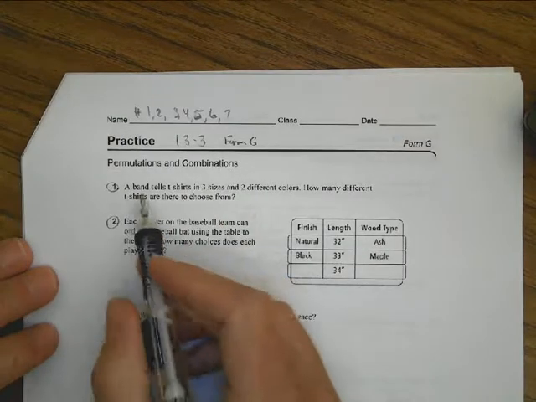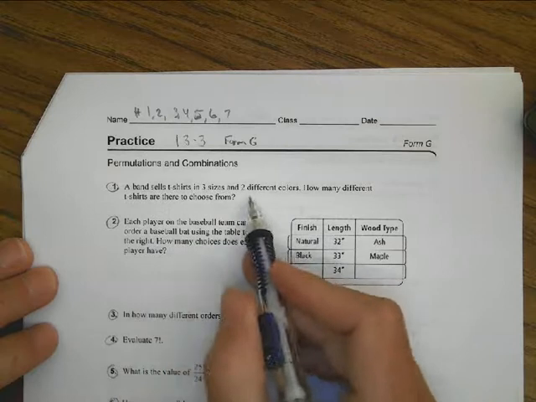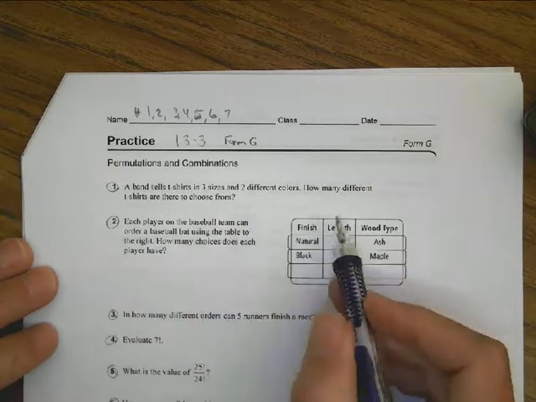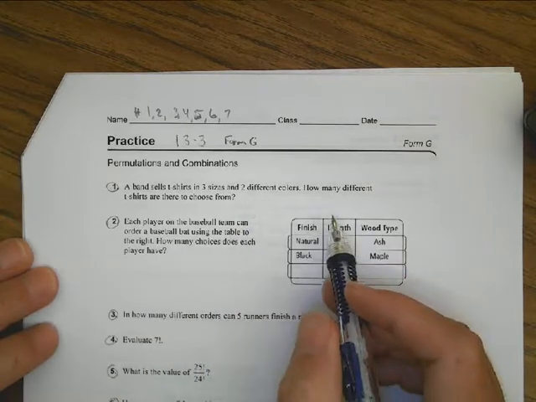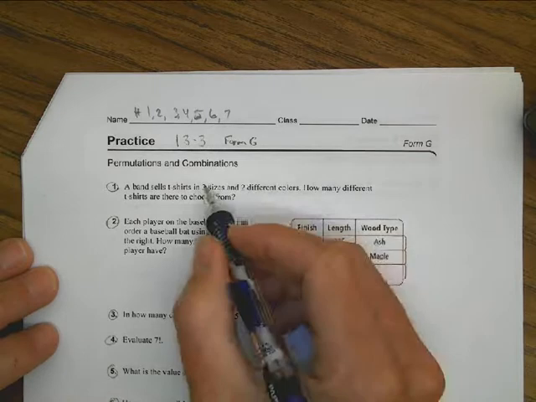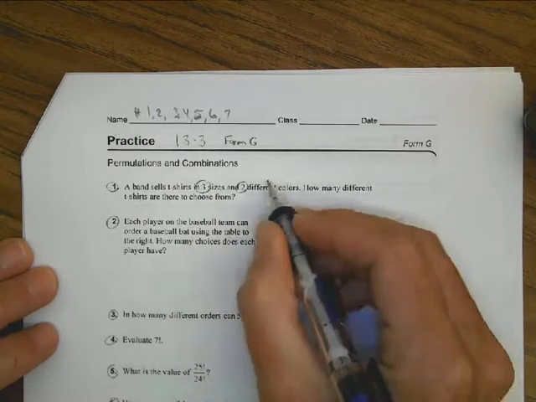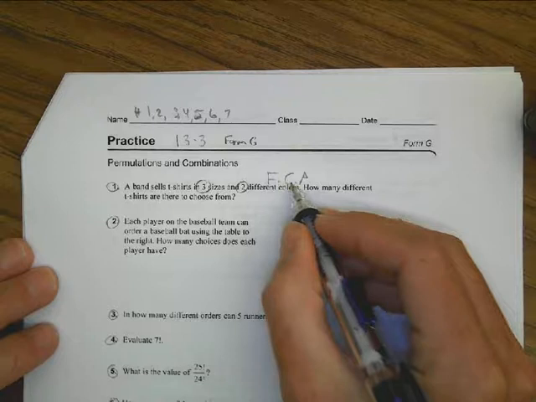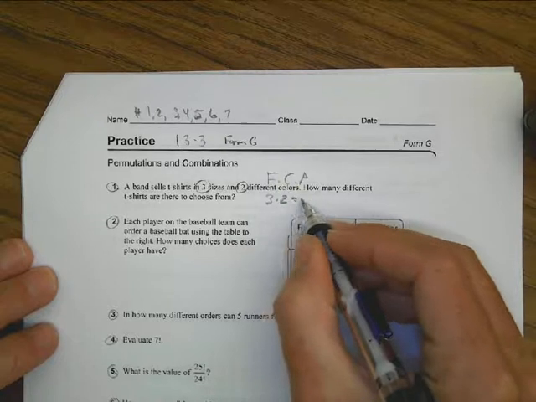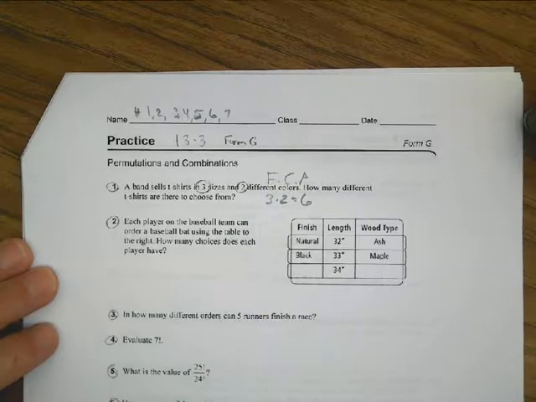Okay, the first question says the band sells t-shirts in 3 sizes and 2 different colors. How many different t-shirts are there to choose from? For this first one, we're going to take our options, 3 and 2, use the fundamental counting principle and multiply them together: 3 times 2, which gives me an answer choice of 6.